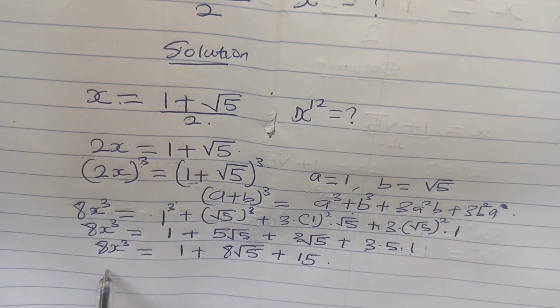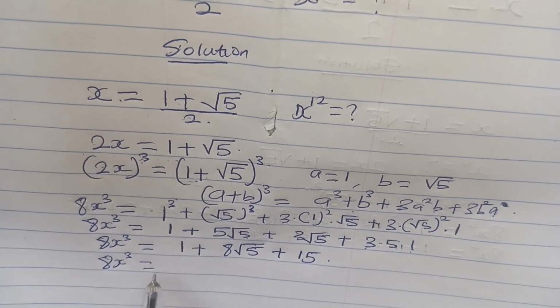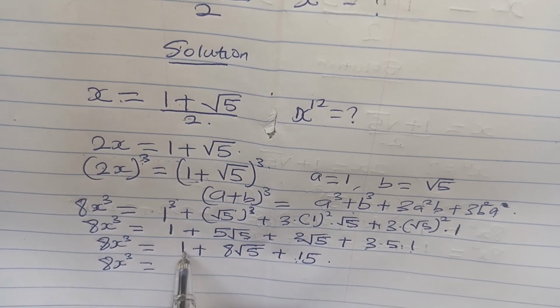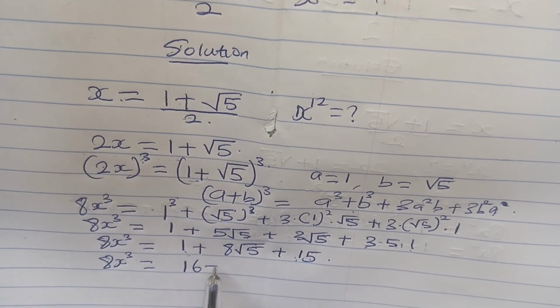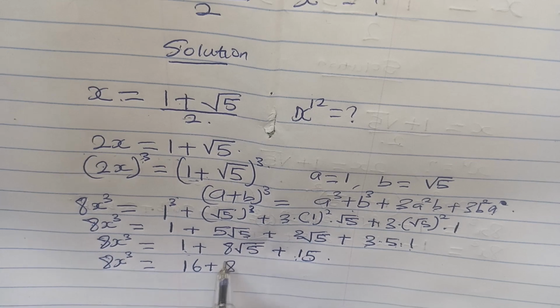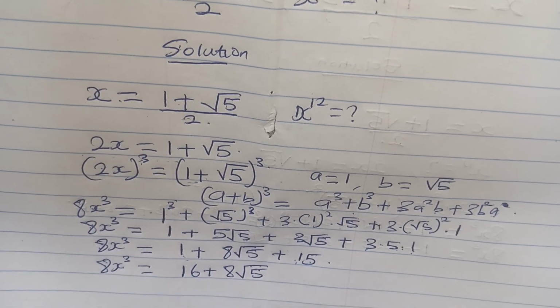So we are saying here is now 8x to the power of 3 is equal to, and we can easily collect like terms here. 1 plus 15 is going to give us 16, plus 8 root 5.